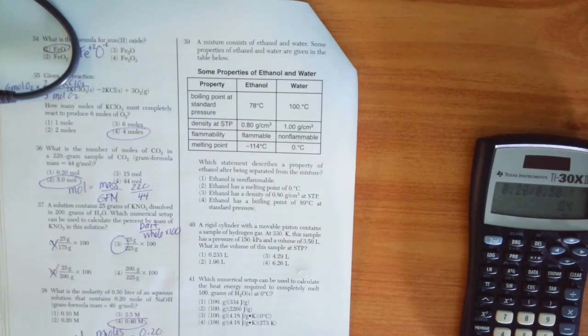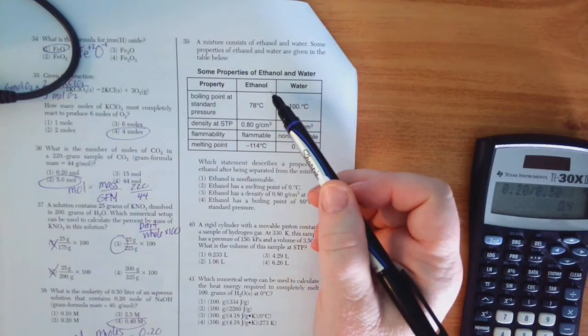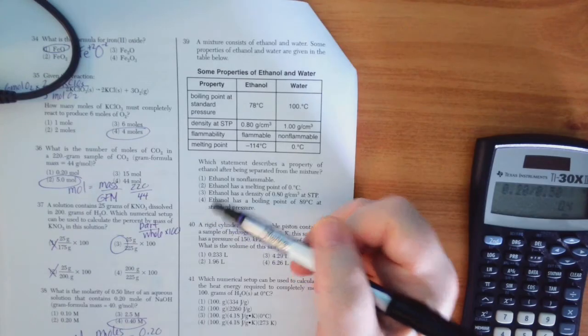A mixture consists of ethanol and water. Some properties of ethanol and water are given in the table below. Which statement describes a property of ethanol after being separated from the mixture? Well, here's the thing you need to understand. Substances keep their properties in a mixture. So whatever properties ethanol had before, it's going to have after.